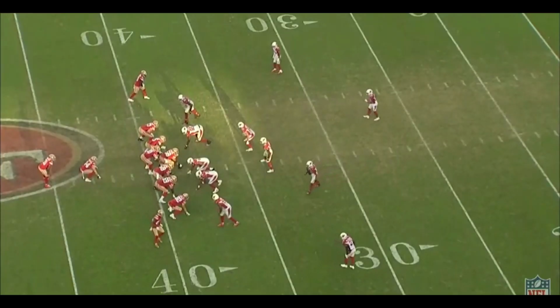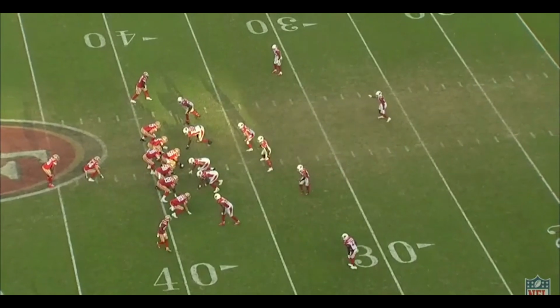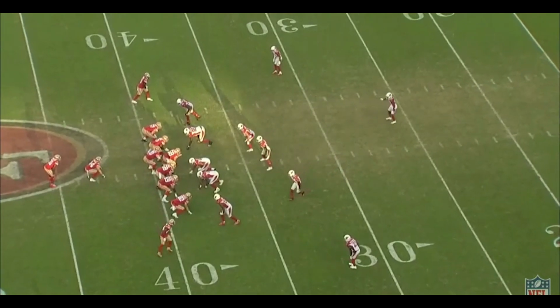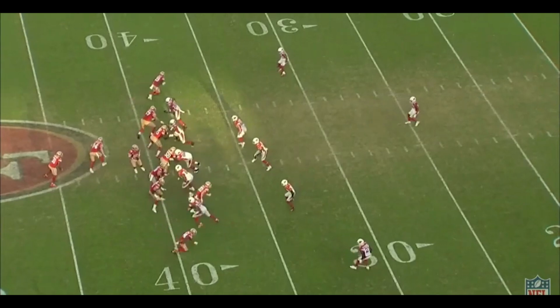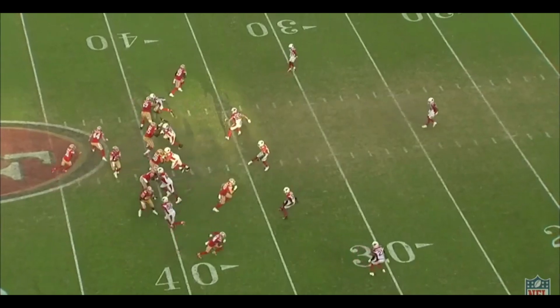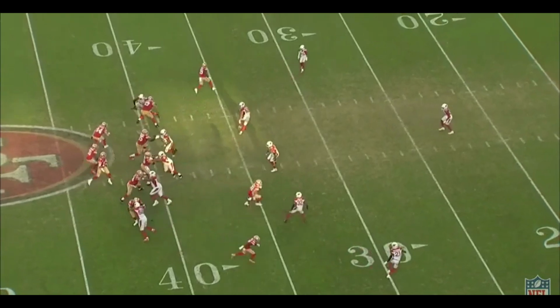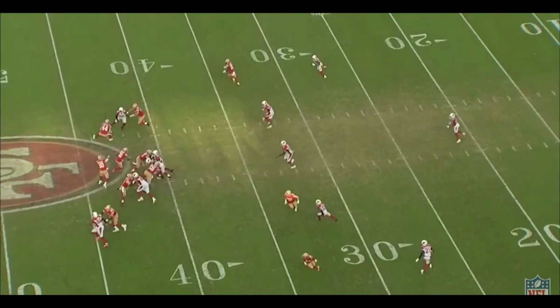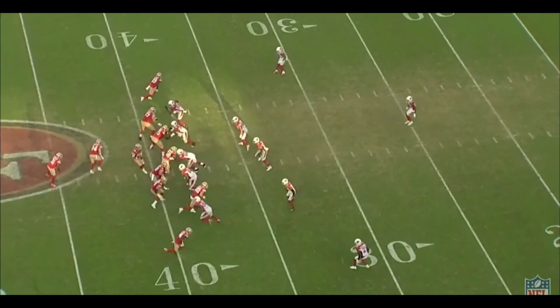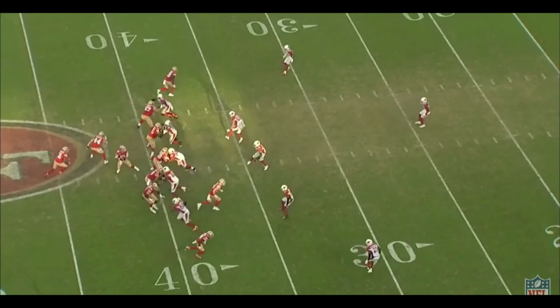First, one thing we look for is, do they have even spacing on their steps? And Jimmy's going to be taking a 5-step drop here. So the ball should be out in 5 steps. In a 5-step drop, you'll have 3 drop steps, a plant step, and then a throwing step. And you'll see his 3 drop steps are really good in their spacing.